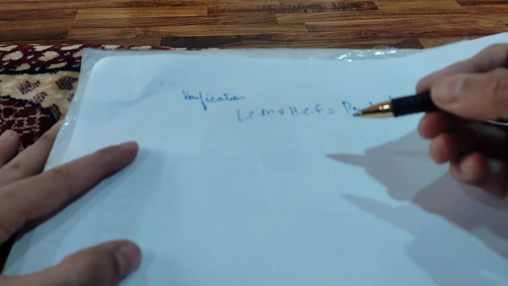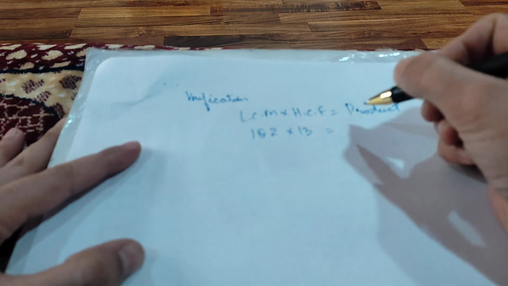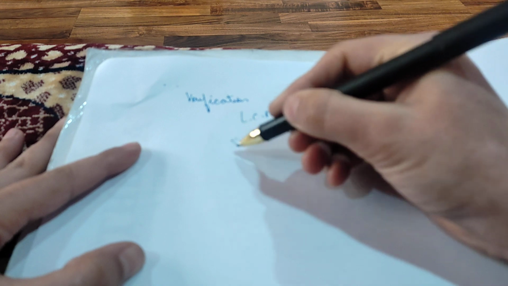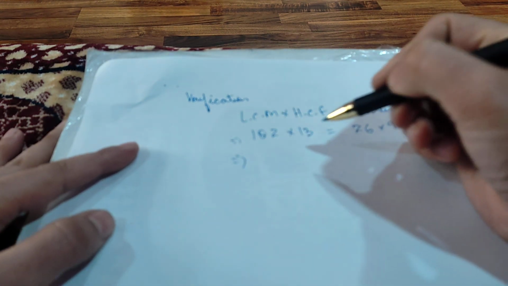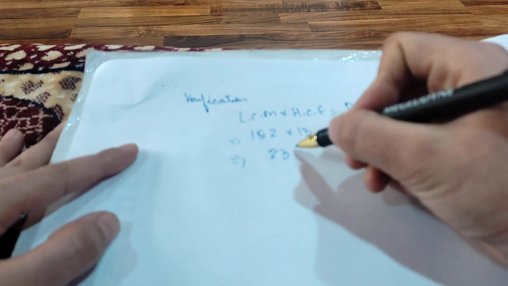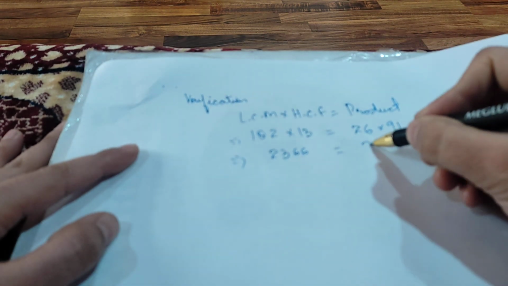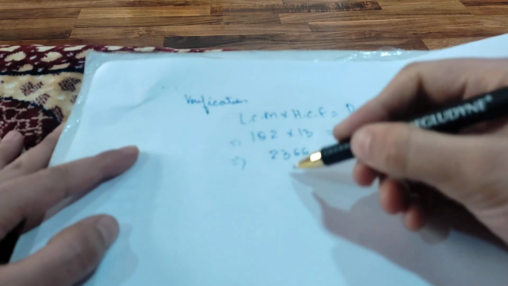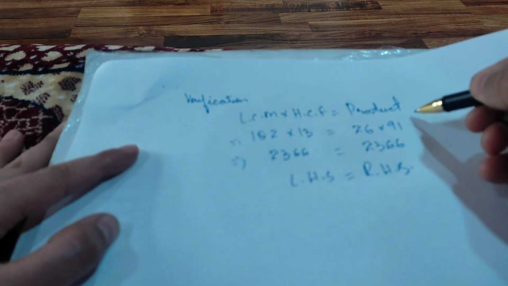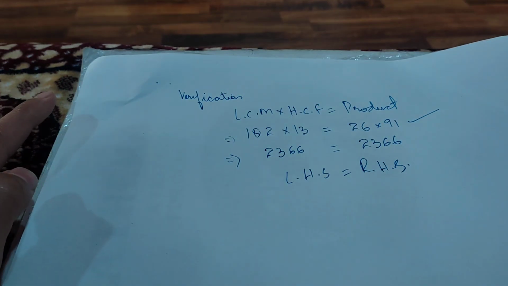Now what was the LCM? LCM was 182. What was the HCF? 13. And the two numbers are 26 and 91. Multiply 182 with 13, we get 2366. And multiplying the two numbers, 26 and 91, again we get 2366. So the left hand side is equal to the right hand side, and we proved the result. Is this thing clear? I hope this is clear to you.